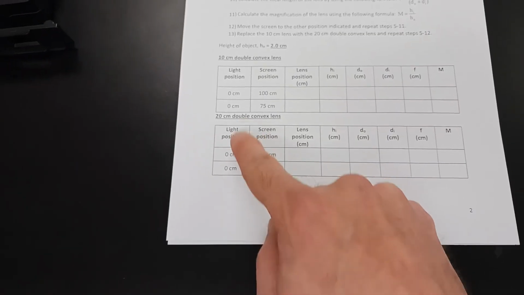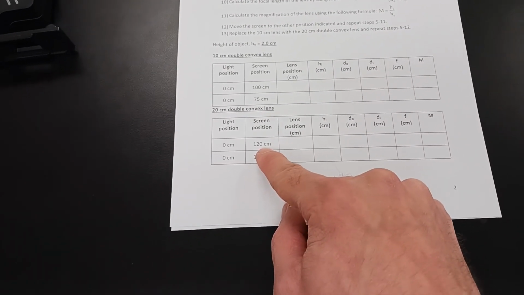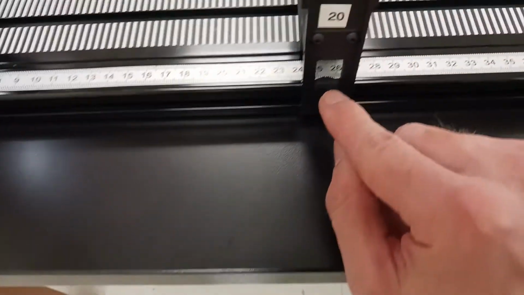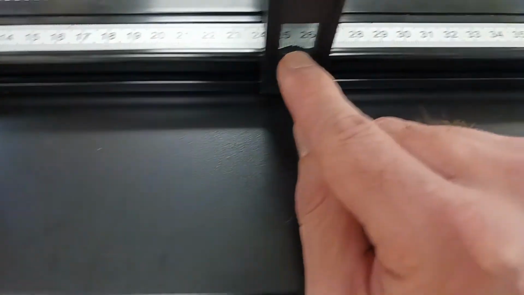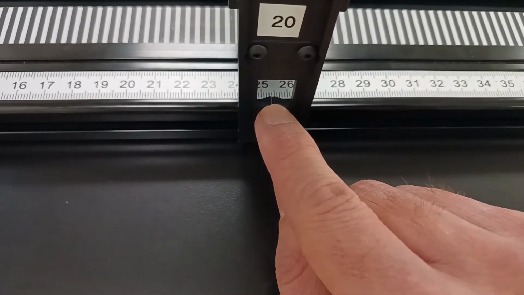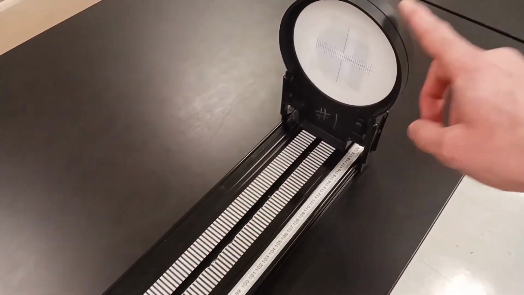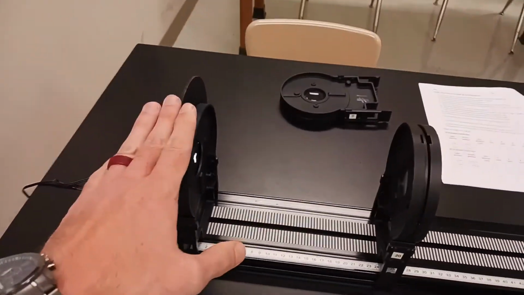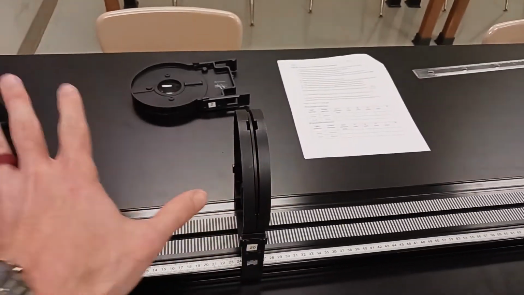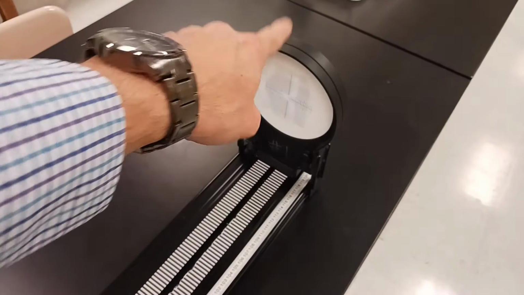We're working on a 20 centimeter lens now. We were at 0 still, at 120 for our screen. And so our lens ended up being nice and in focus right here at 25.4 centimeters. Okay? And again, our screen was located all the way down here at 120 centimeters. And so now, again, knowing those locations, we can figure out the object distance here to here, as well as the image distance from the lens all the way down to the screen.